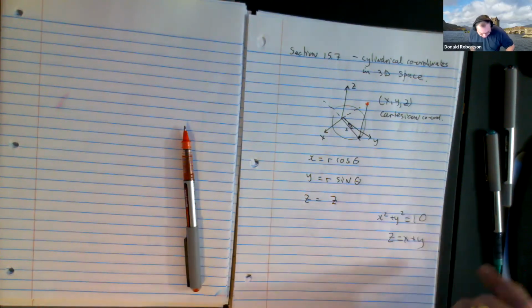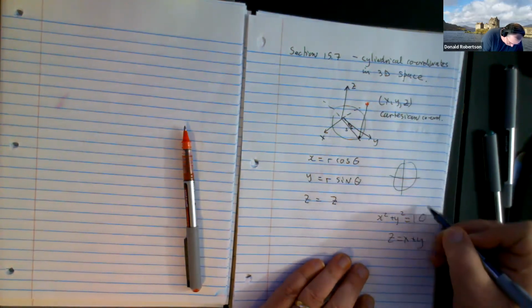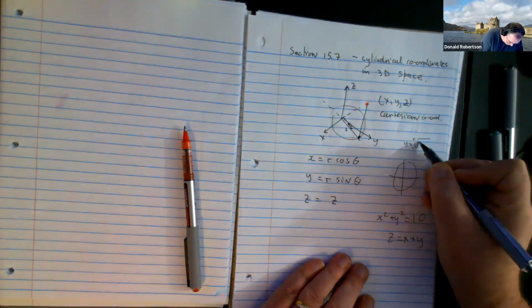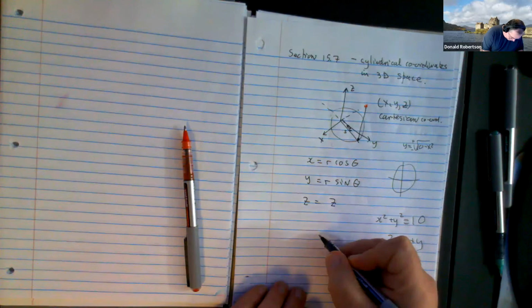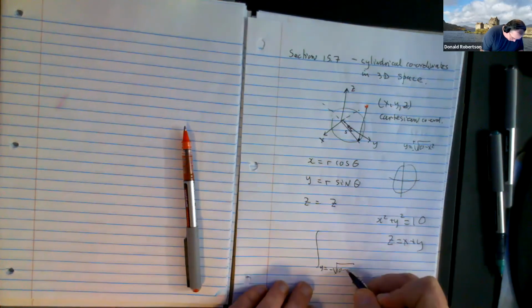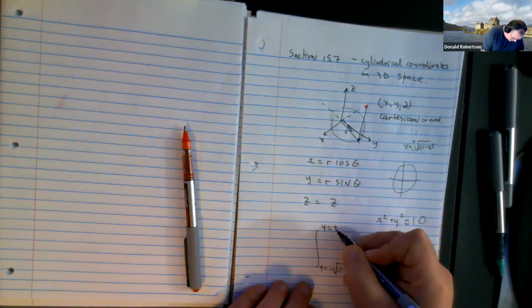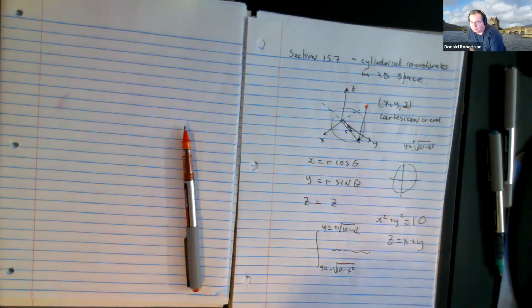But wouldn't we end up with some really horrible equation? Because you'd have to say y was plus or minus the square root of 10 minus x squared. So can you imagine the limits of integration from negative square root of 10 minus x squared to plus square root of 10 minus x squared? It doesn't really matter what you put there. Can you imagine that's going to be one really ugly integral?